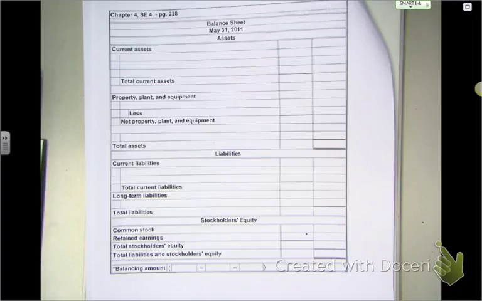We're looking to prepare a classified balance sheet at the end of the year for the year ending May 31st, 2011. We have the following accounts: accounts payable $800, accounts receivable $1,100, accumulated depreciation equipment $700, cash $200, common stock $1,000, equipment $3,000, franchise $200, investments long-term $500, merchandise inventory $600, notes payable long-term $400, retained earnings is the item that we need to solve for, and we have wages payable of $100.